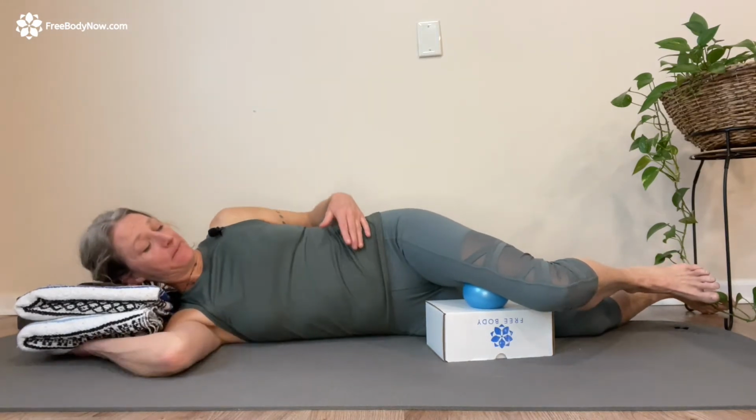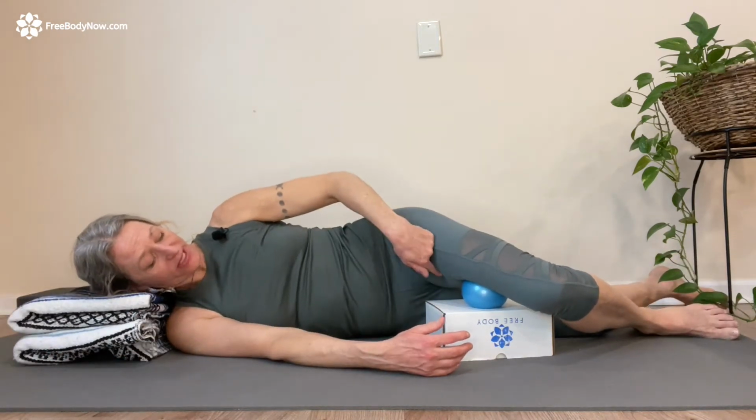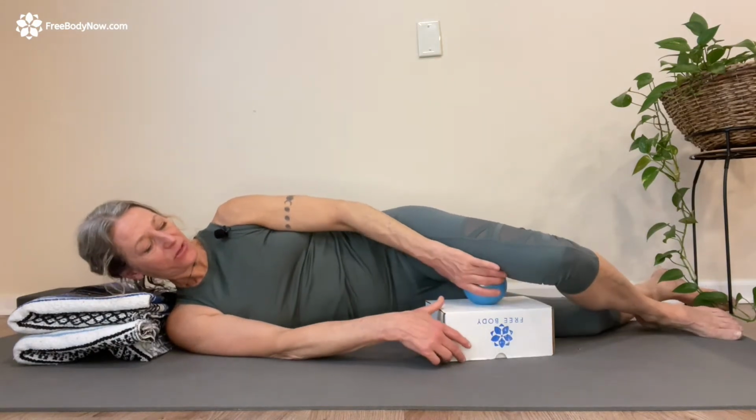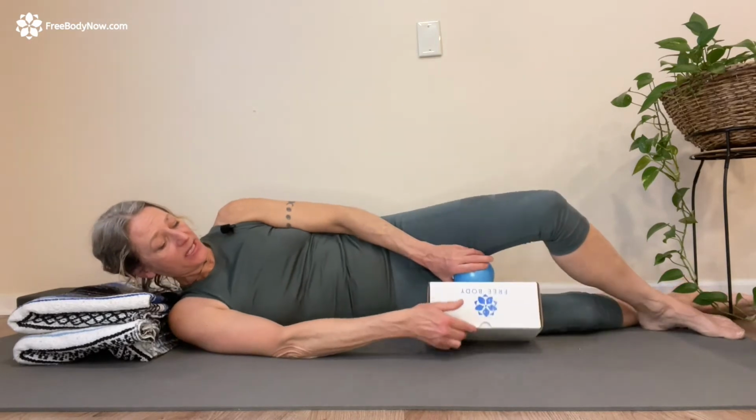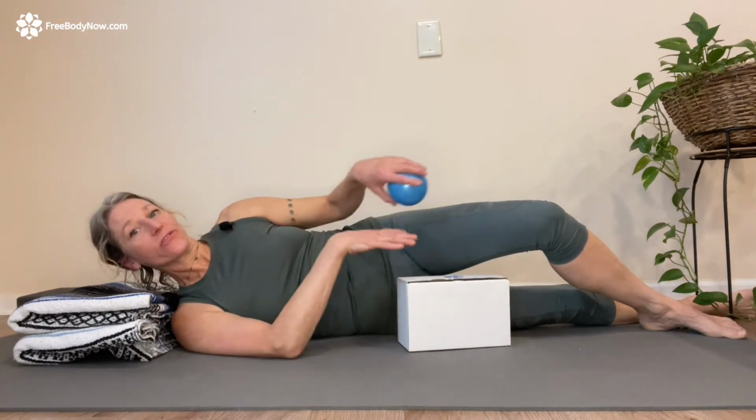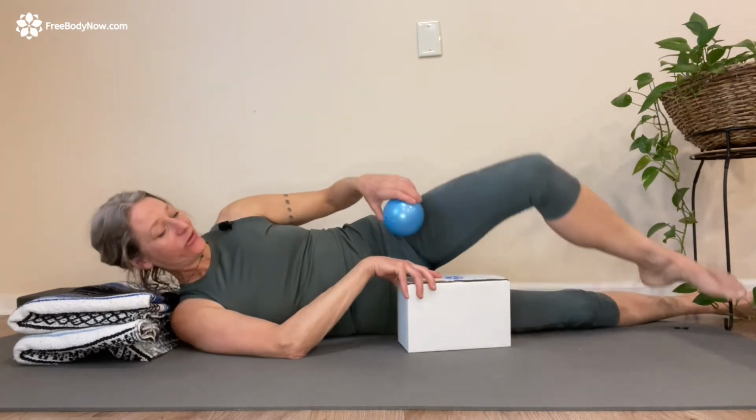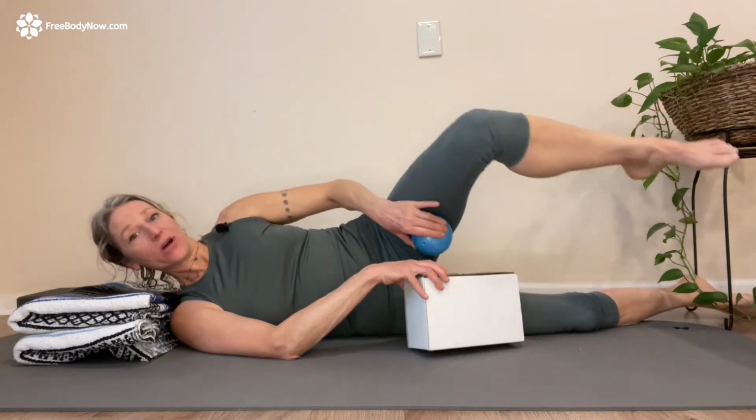So from here, we're going to move up the thigh. And we're going to go now half again. So we'll be about 25% down from the groin. At this point, you'll want to flip that box up or flip your yoga block up. Get the ball in.